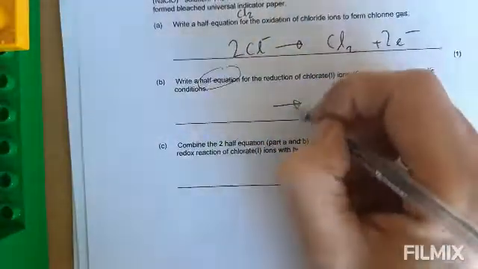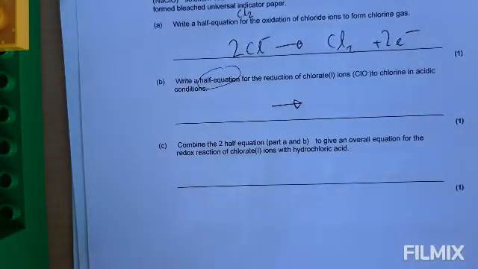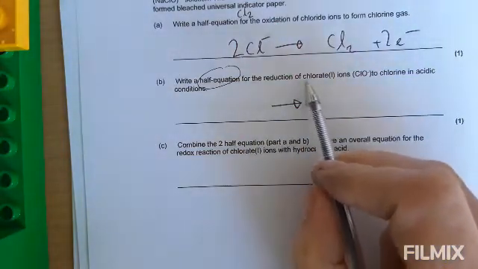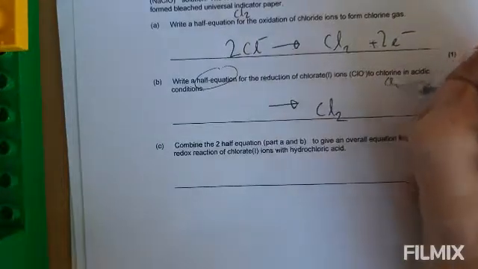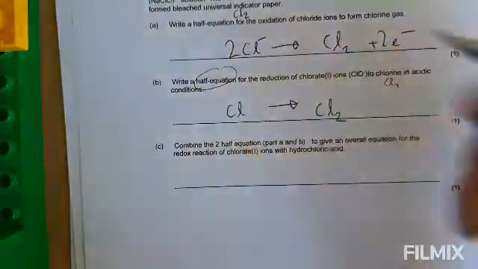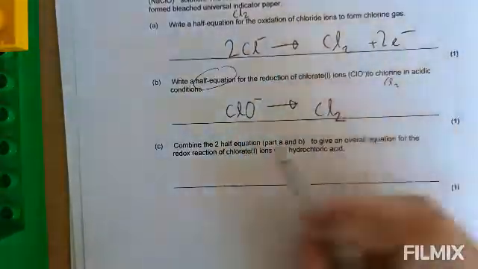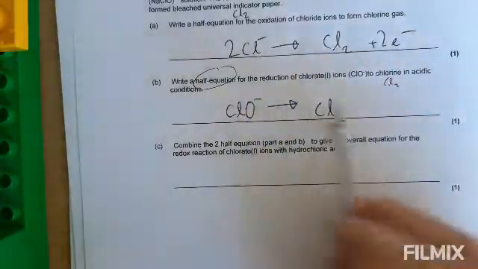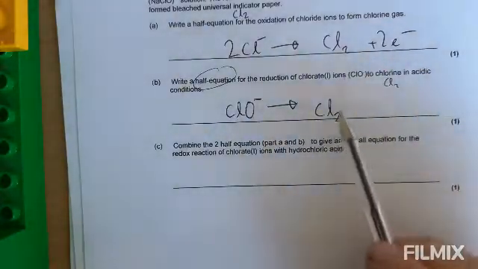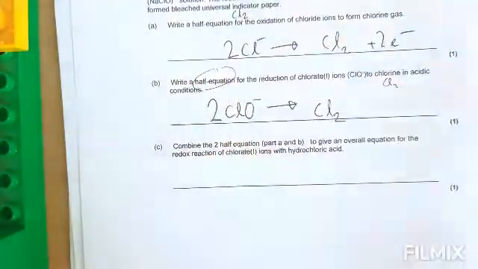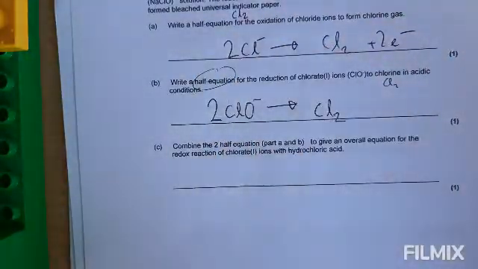Write a half equation for the reduction. We go for our rules: the half equation rules. For the reduction of chlorate 1 to chlorine, I'm forming Cl2 from ClO minus. Step 1 is to write down anything that you're given. Step 2 is to balance any elements that aren't oxygen or hydrogen. 2 chlorines, I need 2 of these. A lot of people would miss that step.